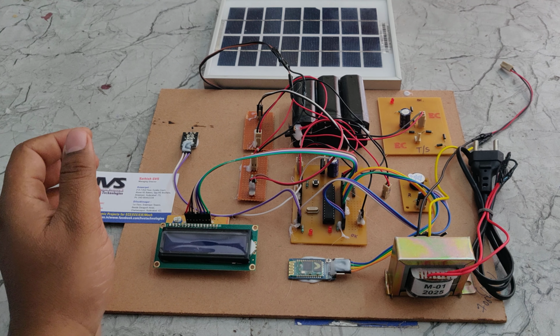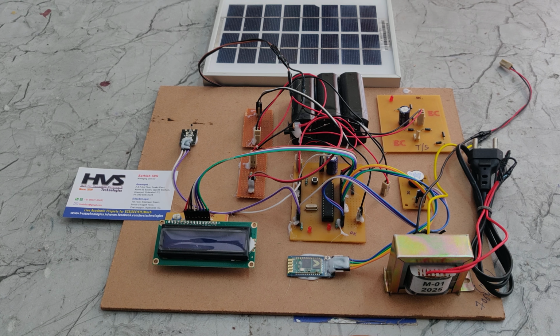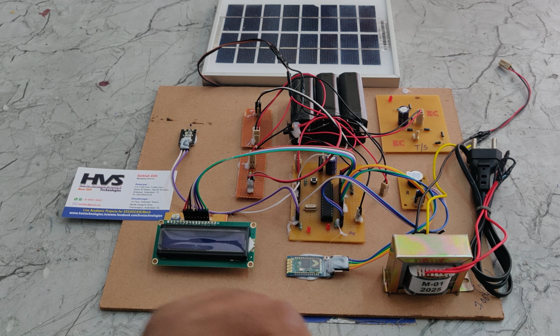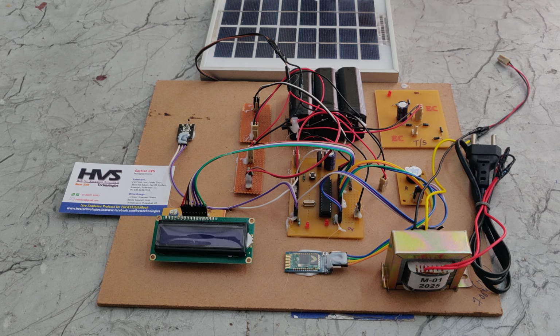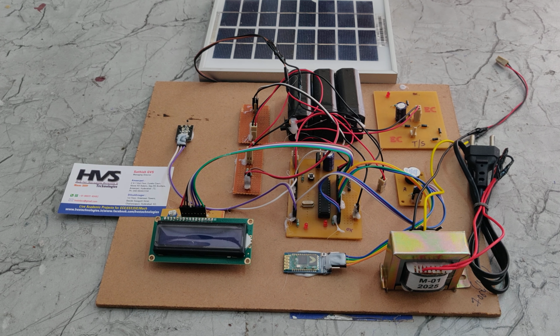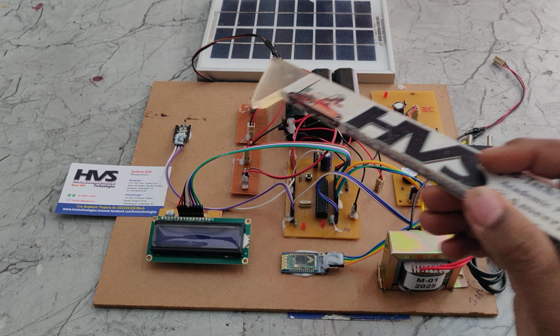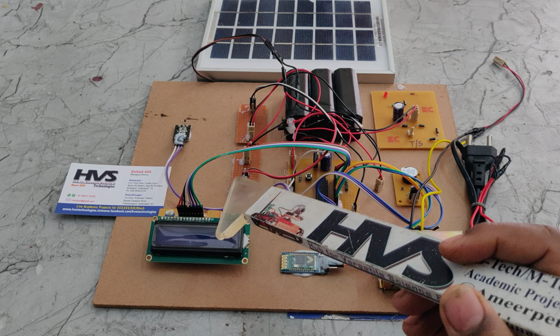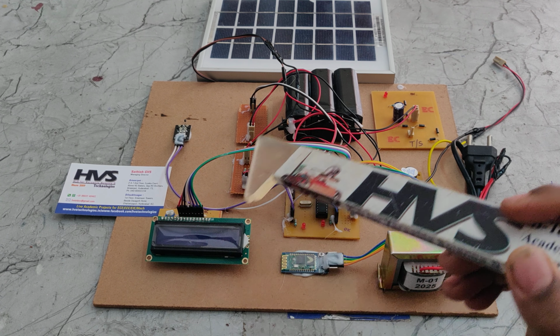Welcome to the project demonstration of solar powered grid status monitoring and alerting with Android smartphone technology. In this project we are mainly making use of a PIC microcontroller to continuously measure the solar and battery voltages and monitor the same status along with the temperature on the LCD screen, as well as uploading the same data to the mobile phone application through Bluetooth technology.